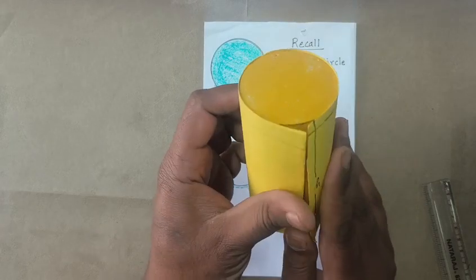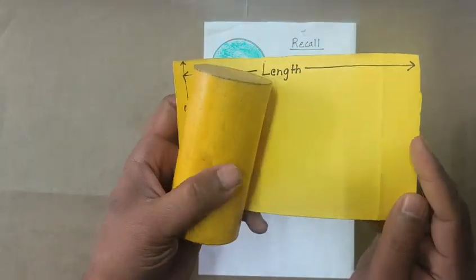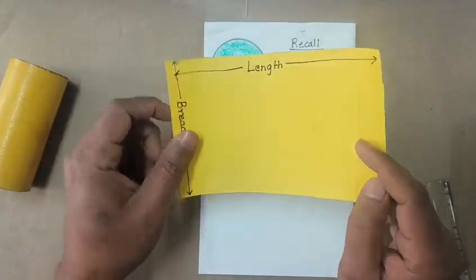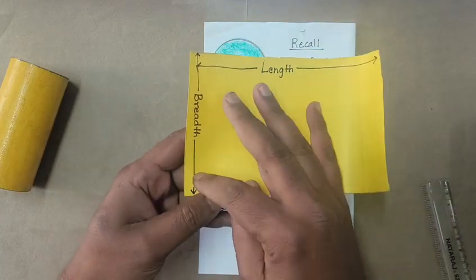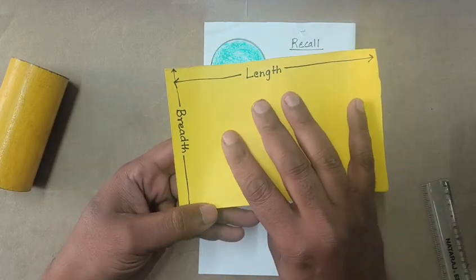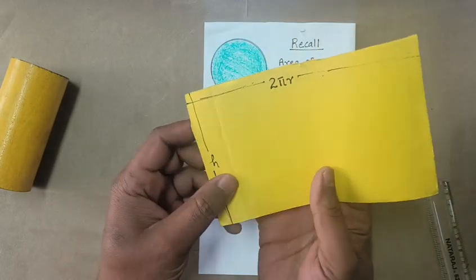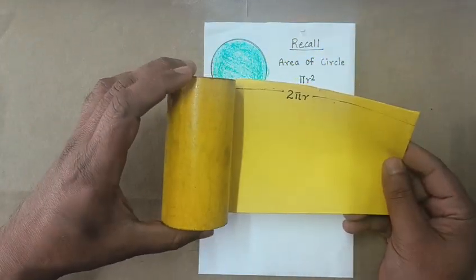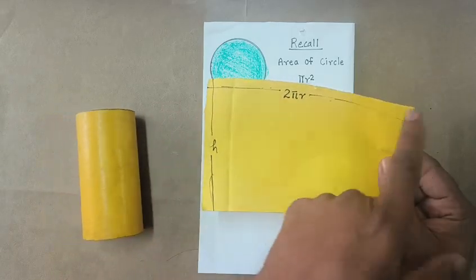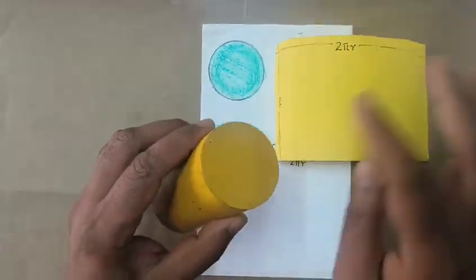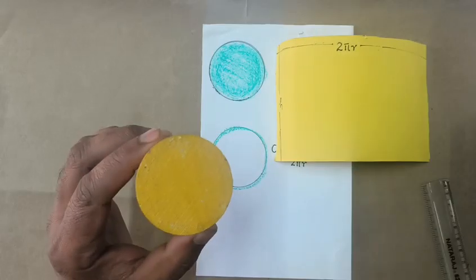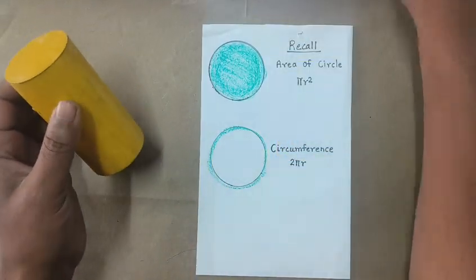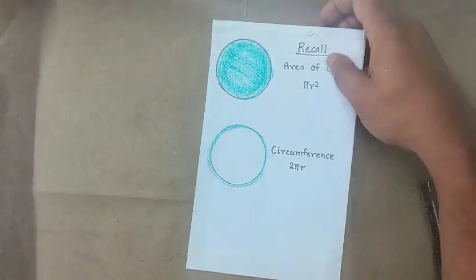So interestingly, if we try to find the area of this rectangle, length into breadth, instead of using the terms length into breadth, over here we can use the height of the cylinder multiplied by the circumference of the circular face.